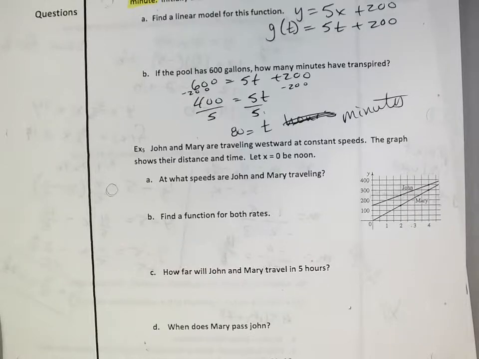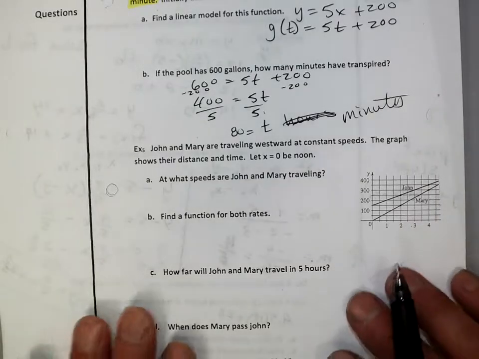So who's going faster? Mary. Why do you know Mary's going faster? Slope's steeper, right? So Mary's going faster, okay? All right. So A, at what speeds are John and Mary traveling?